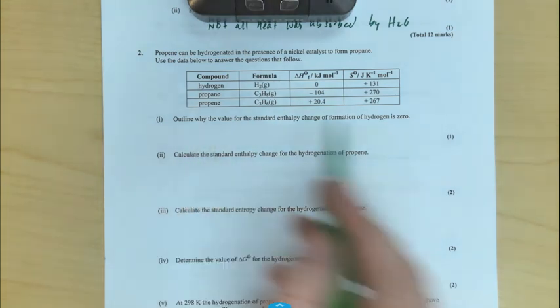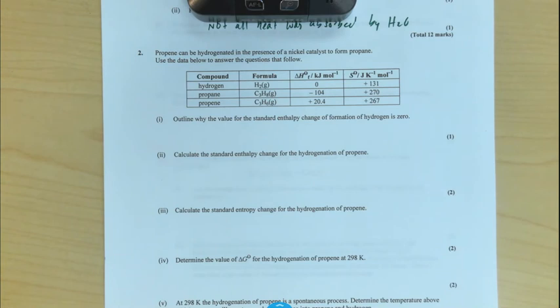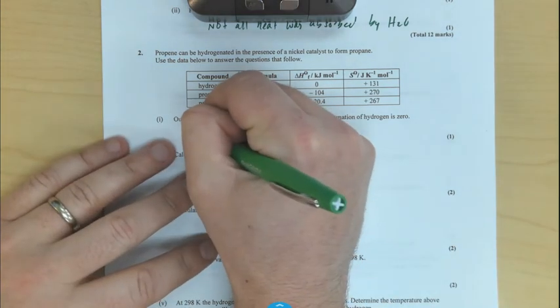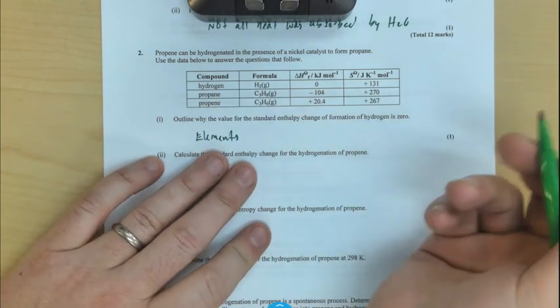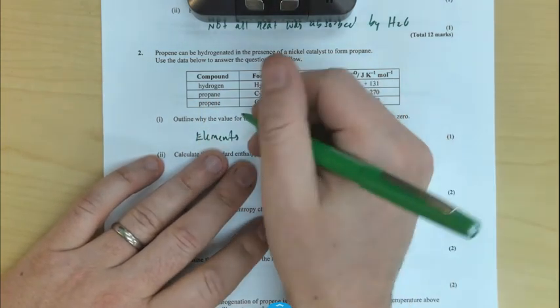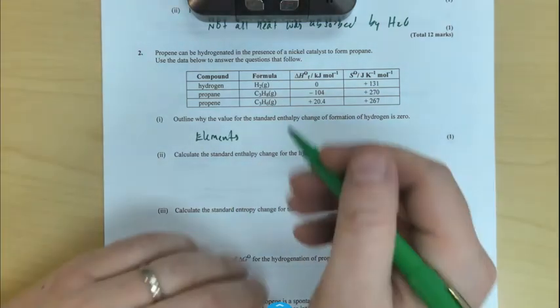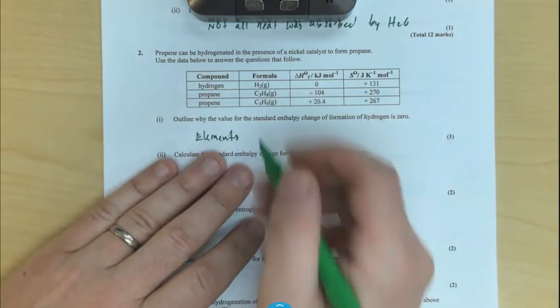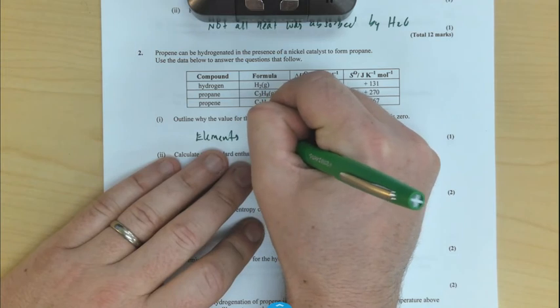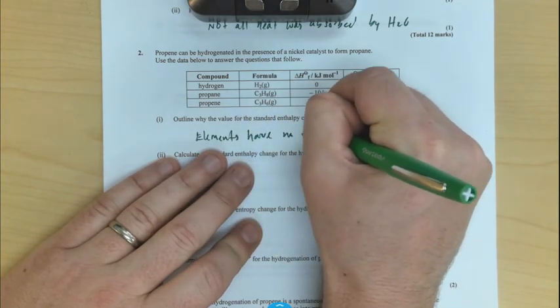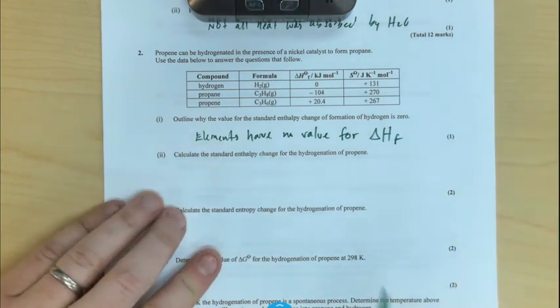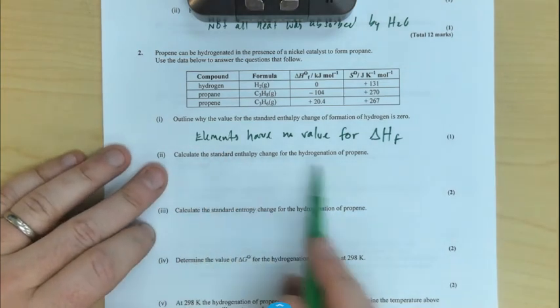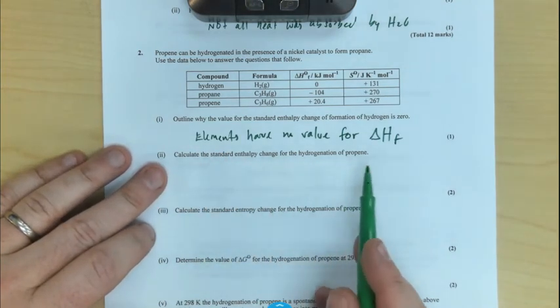So the first question here says, outline why the value for the standard enthalpy change of formation of hydrogen is 0. Remember, elements will always have a value for enthalpy of formation of 0 because they were already formed before we got here. They were born in the hearts of stars. So elements have no value for enthalpy of formation, or something along those lines. So it says calculate the standard enthalpy change for the hydrogenation of propene.